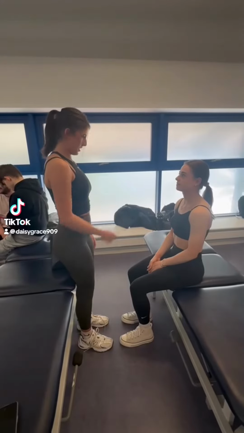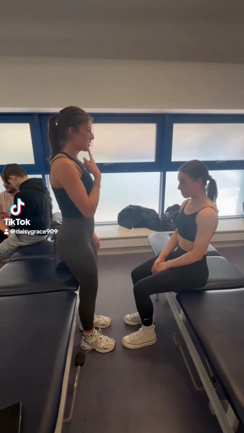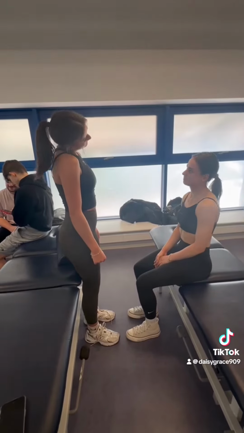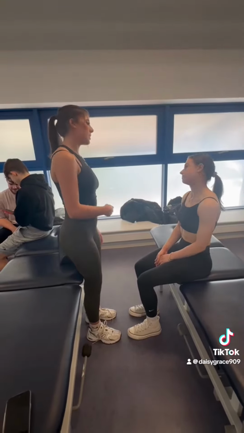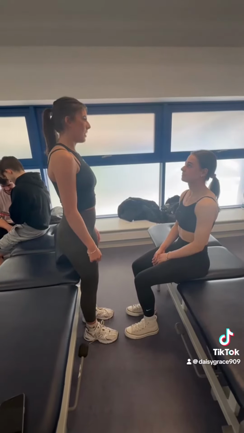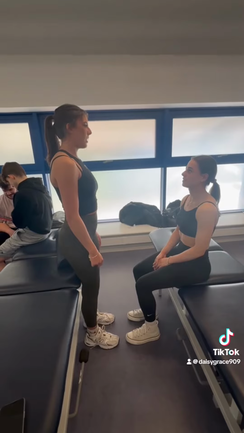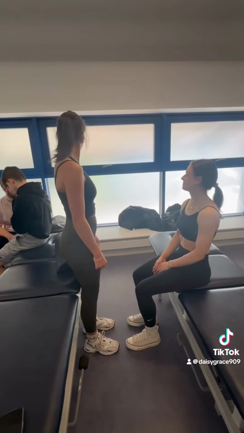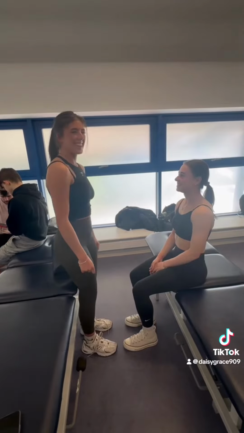In order to assess the patient's active range of movement in the cervical spine, I ask them to bring their chin to their chest for flexion, and then to look up to the ceiling for extension, and then bring their right ear to their right shoulder for right side flexion, left ear to left shoulder for left side flexion, and I ask them to look right and then look left for both rotation right and rotation left.